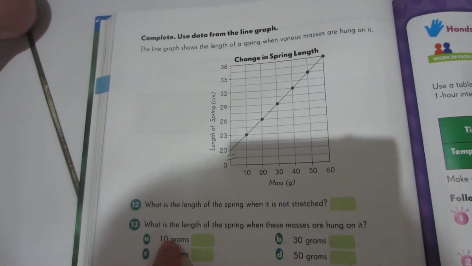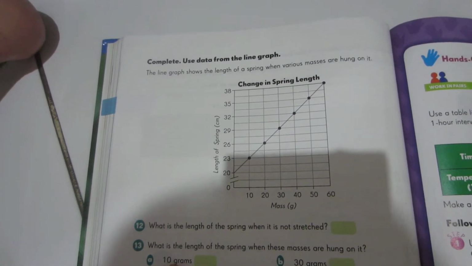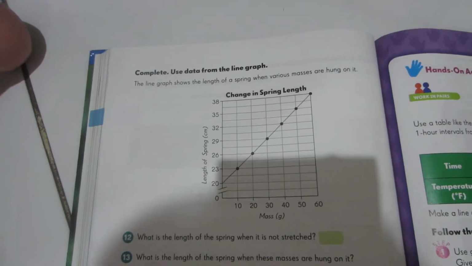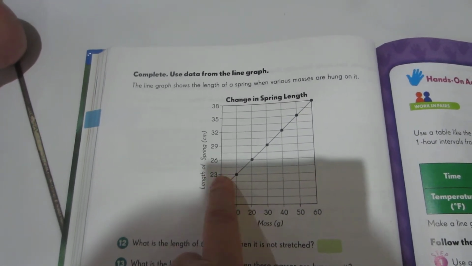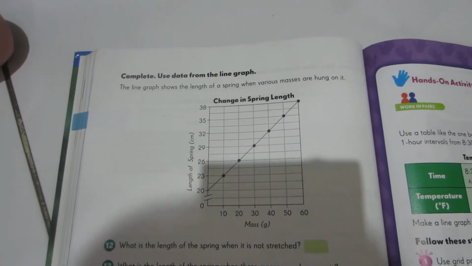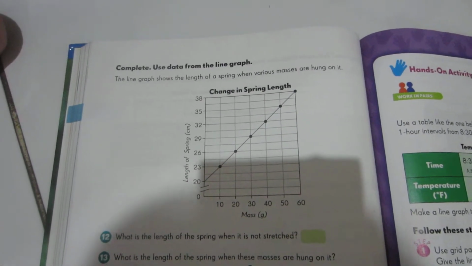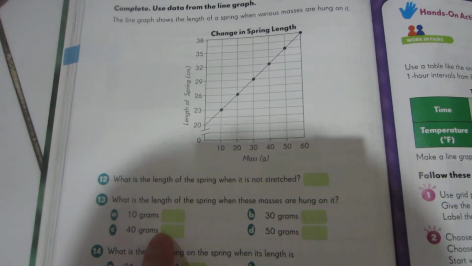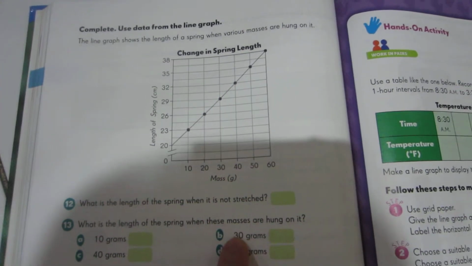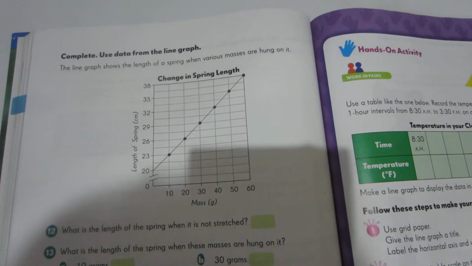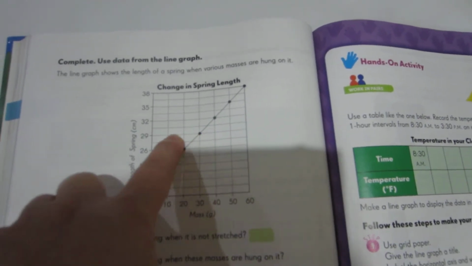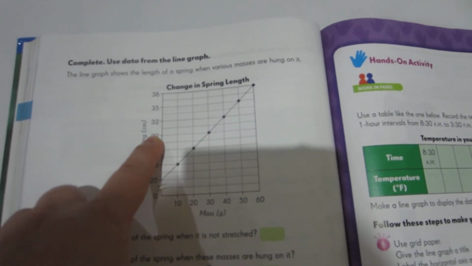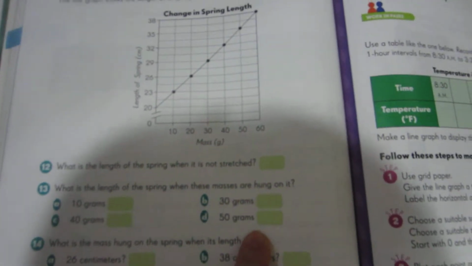What is the length of the spring when the masses are hung on it? 10 grams. So take a look at 10 grams over here and look at the length. That's the answer for 13A. For number 13, everything is like that. So in 13B, 30 grams. See 30 grams in here, and look at the centimeters on the left side. C and D, the same way.